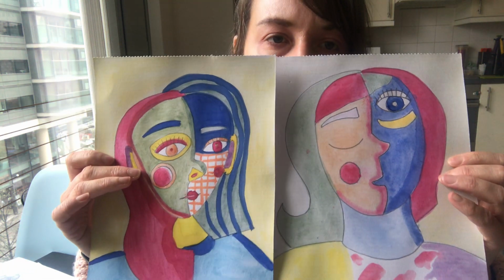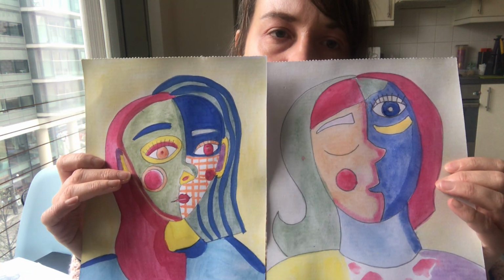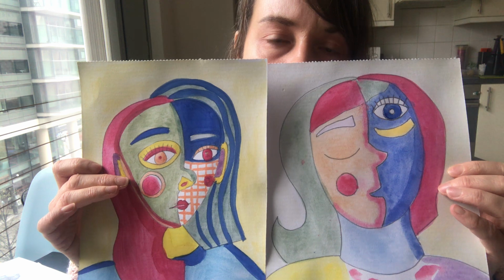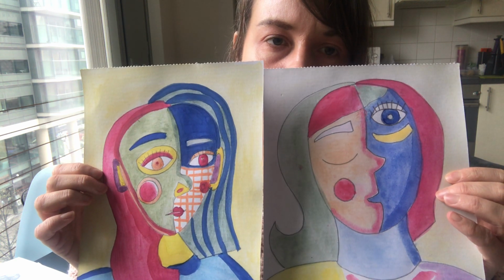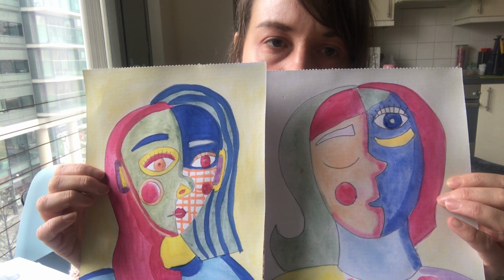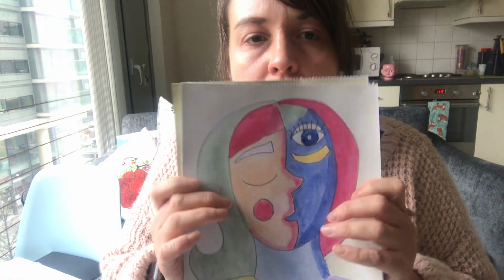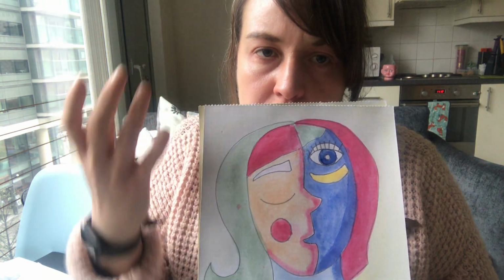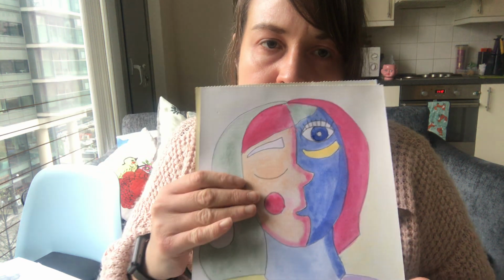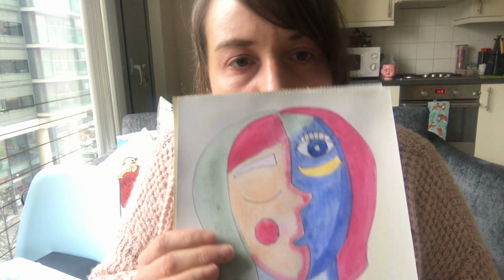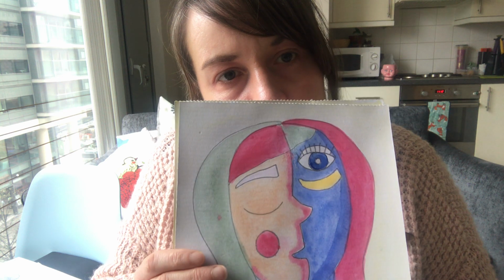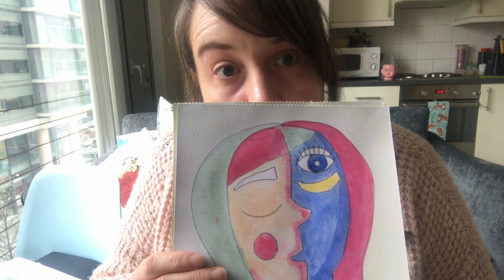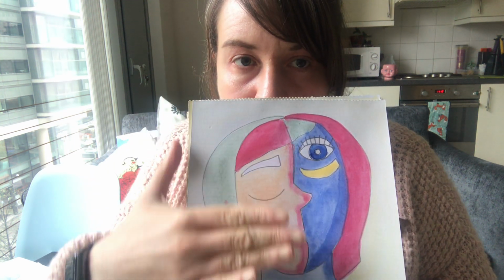Now I advise that you pause the video here and just have a little look on the internet at Picasso's portraits to get an idea and a feel of his work. But you'll see his portraits are cubist artworks, and with cubist artworks, with portraits, we see a lot of three-dimensional elements of the shape.